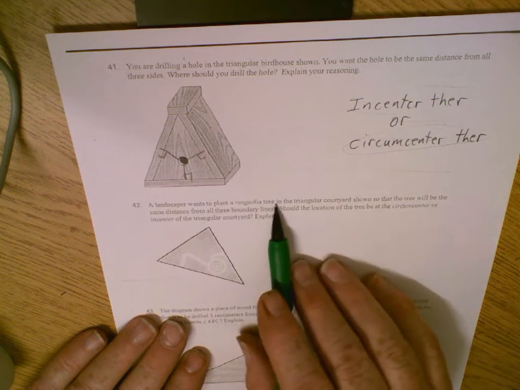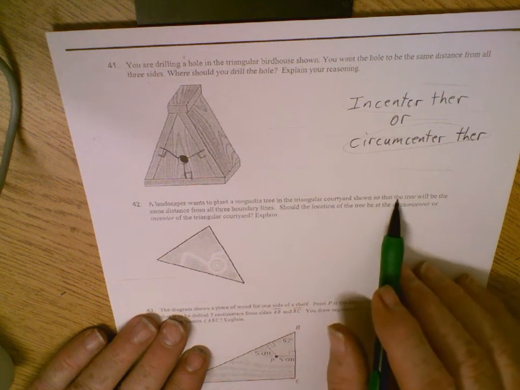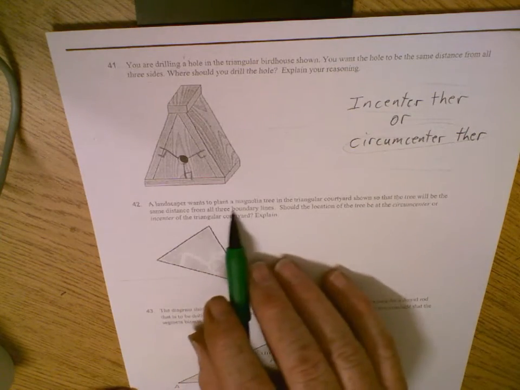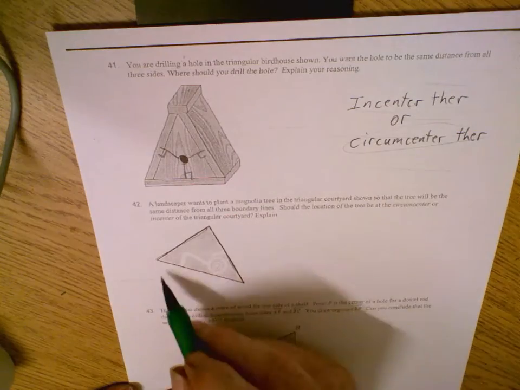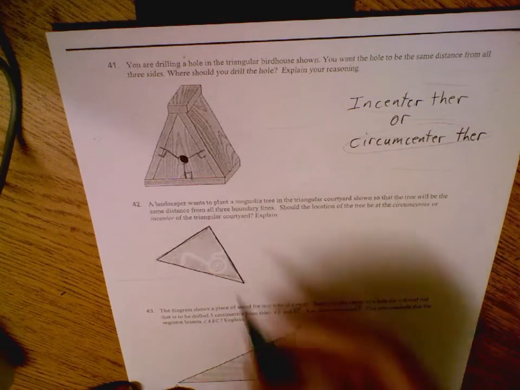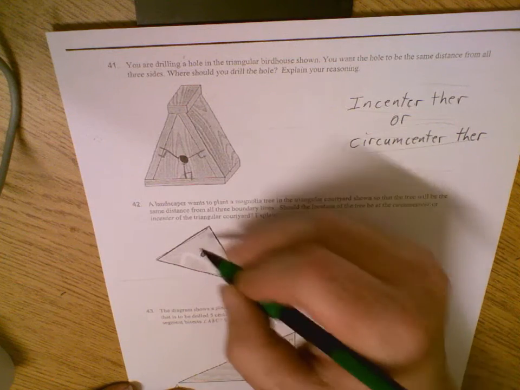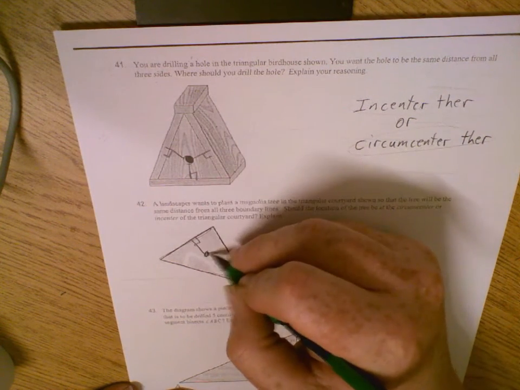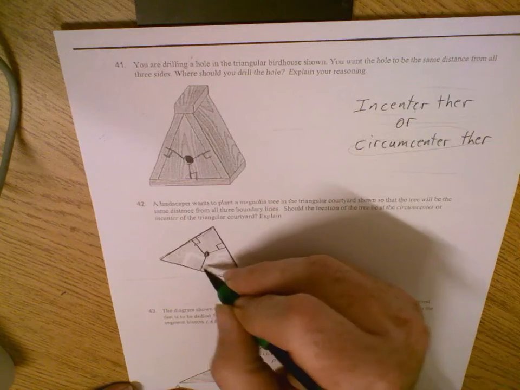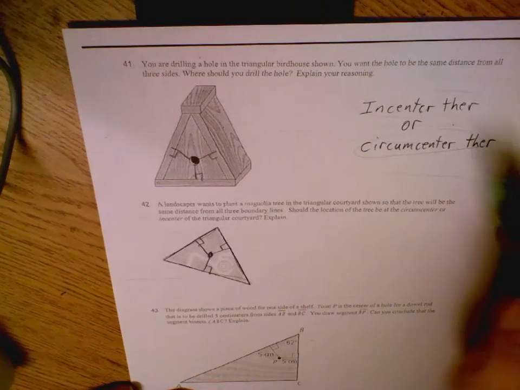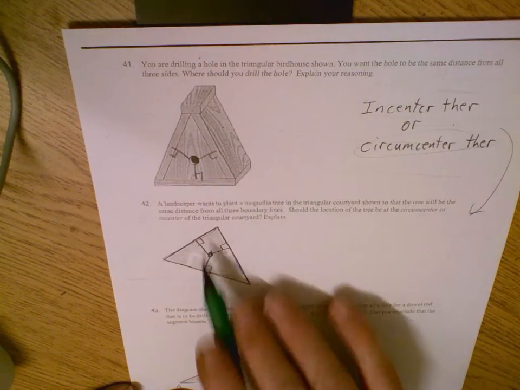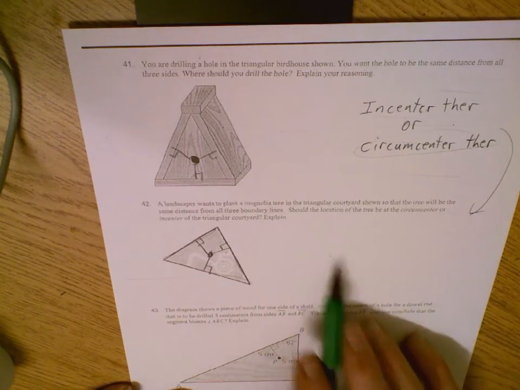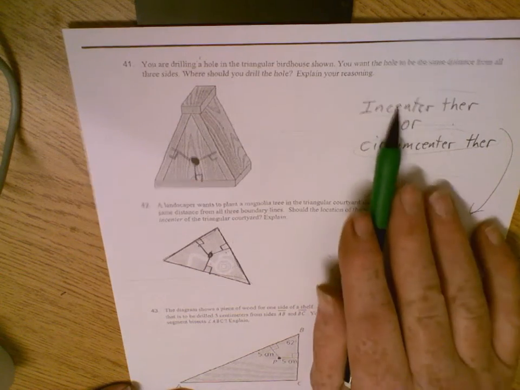A landscaper wants to plant a magnolia tree in the triangular courtyard shown so that the tree will be the same distance from all three boundary lines. These are your boundary lines, boundary segments actually, but same idea. So you want to plant a tree in here, and you want it to be the same distance from here as it is from here as it is from here. Well, that's the same thing as this one up here. You're the same distance from the three sides of the triangle. So that's going to help you explain this when you figure out whether it's the in-center or the circumcenter, which term you're using.